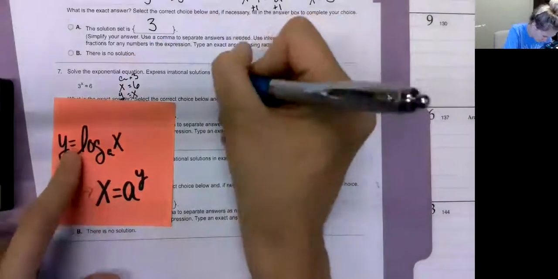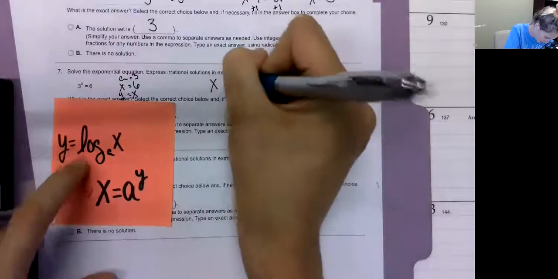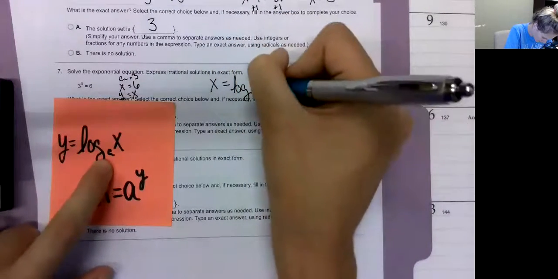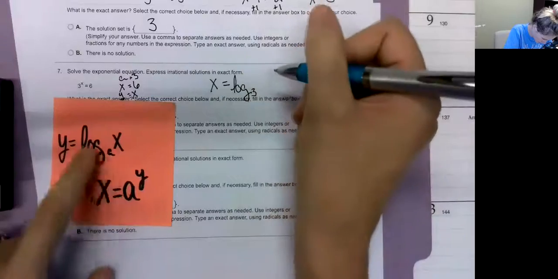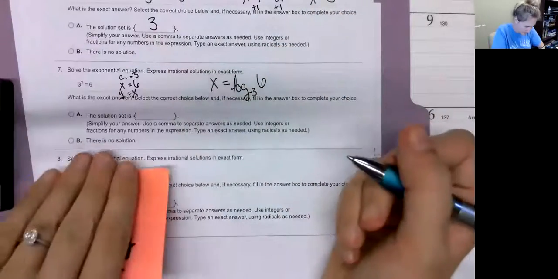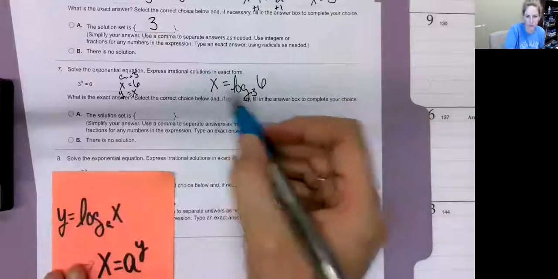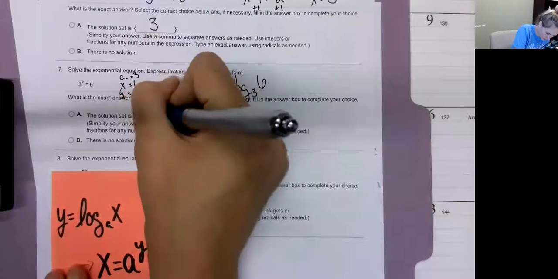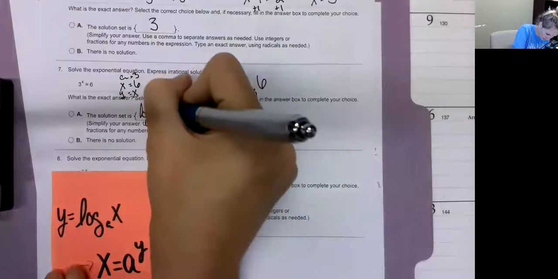So y is x equals log with a base of 3, and x is 6. So we solved that equation for x, though, when we changed it to logarithm. So log base 3, 6.